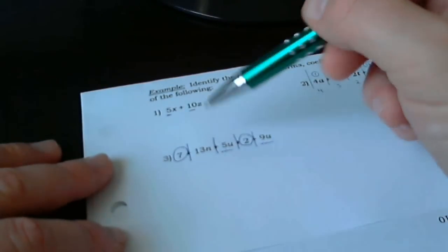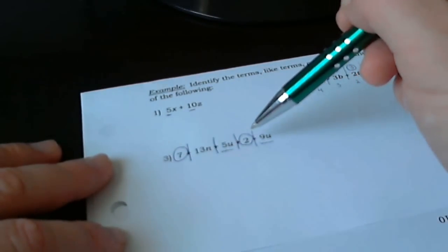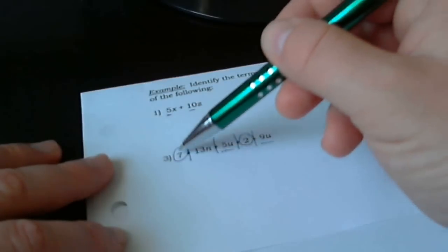The coefficients of our terms are 13, 5, and 9. There are no coefficients on constant terms. They're just constants.